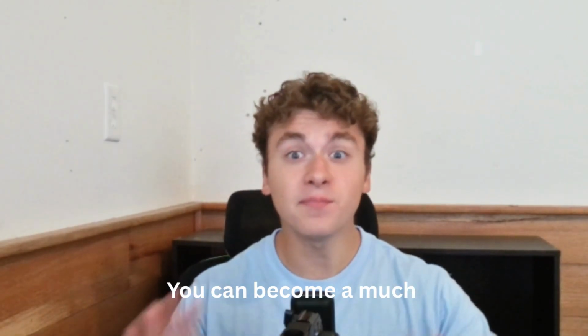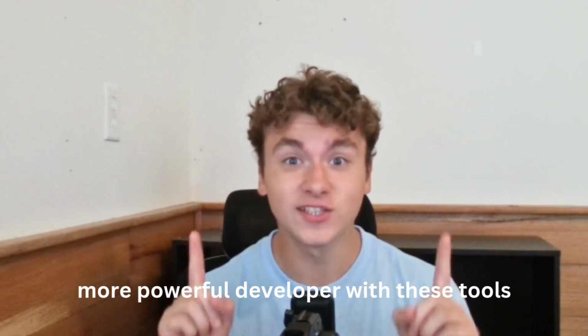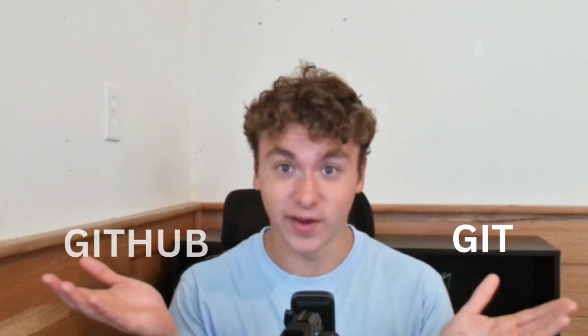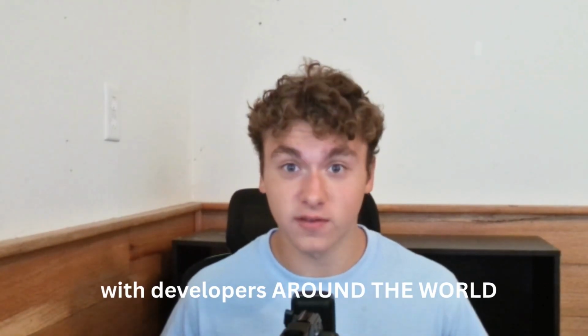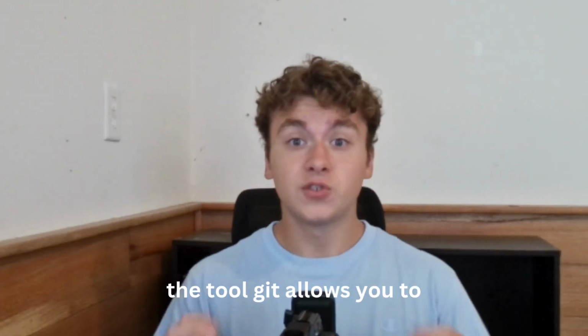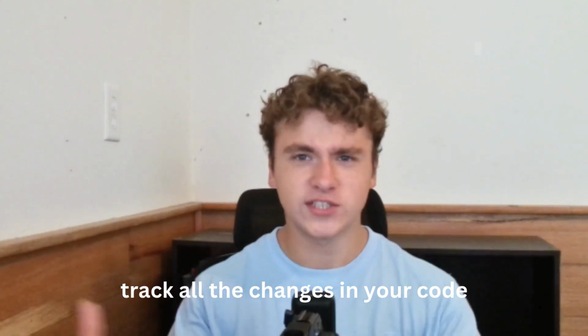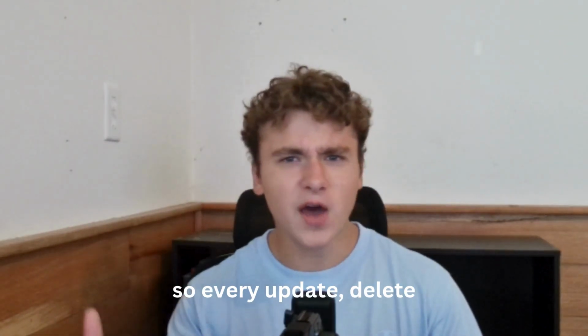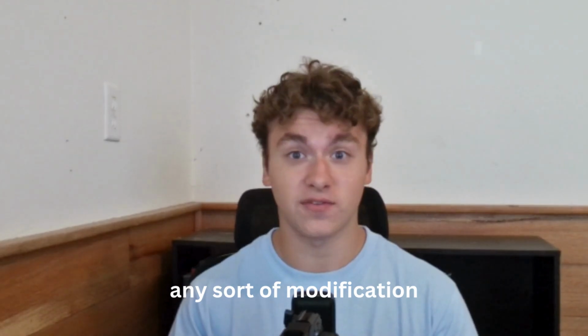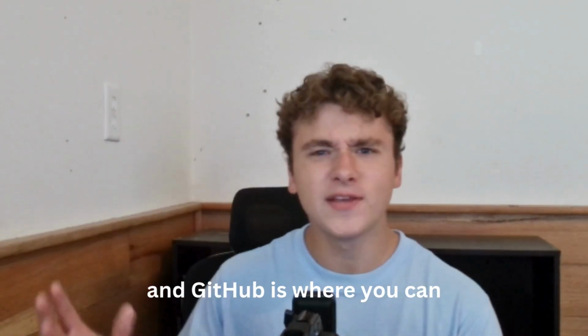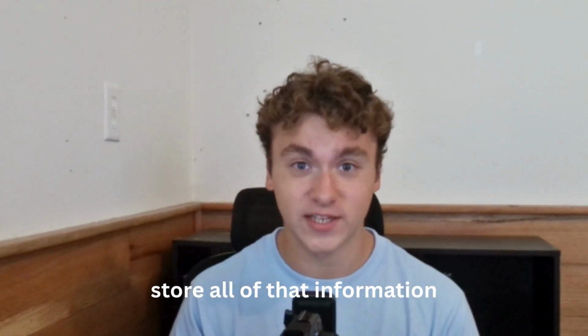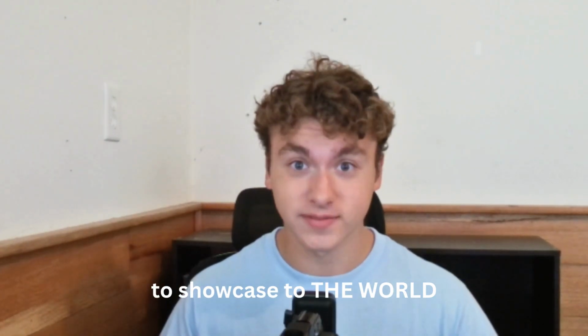You can become a much more powerful developer with these tools, Git and GitHub. And these tools allow you to work with developers around the world. The tool Git allows you to track all the changes in your code, so every update, delete, any sort of modification. And GitHub is where you can store all of that information to showcase to the world.